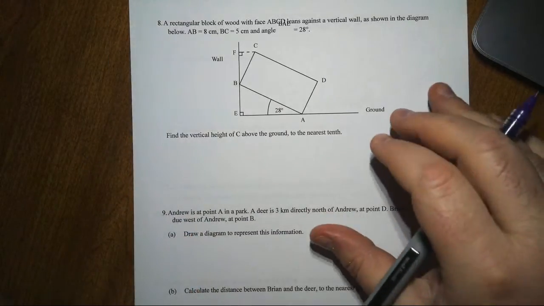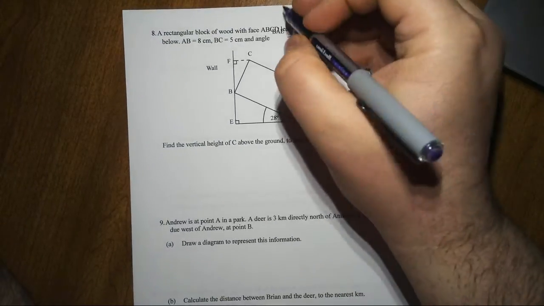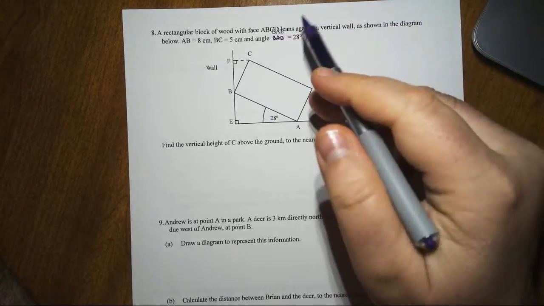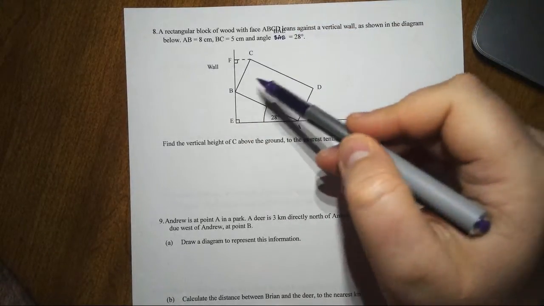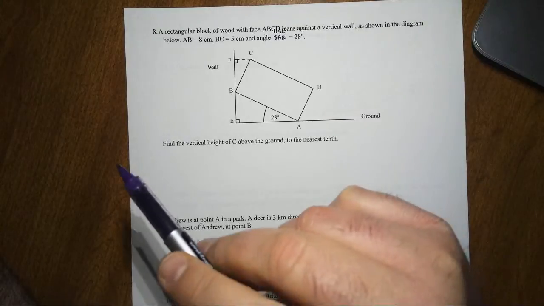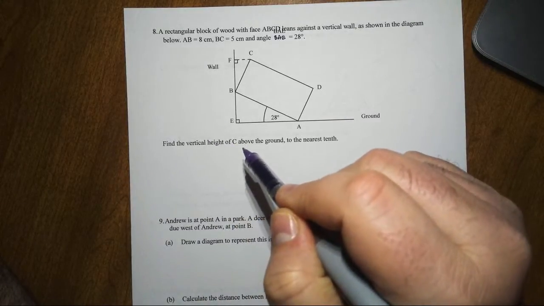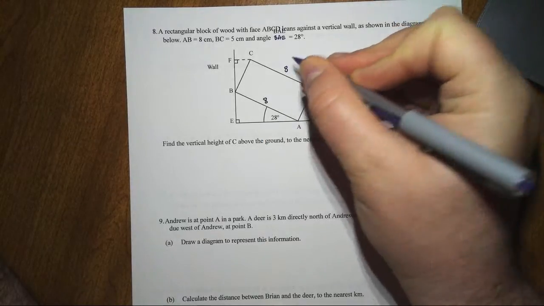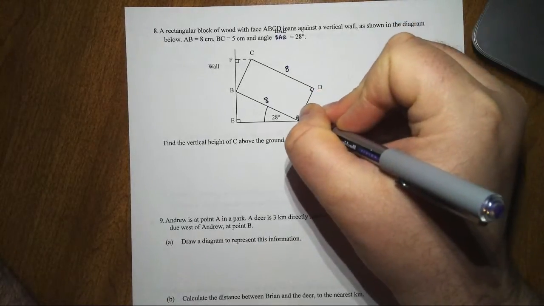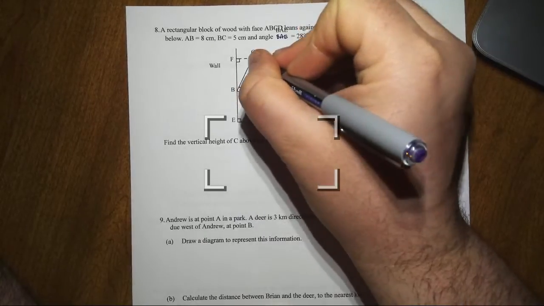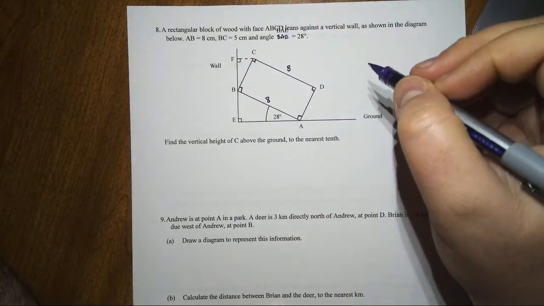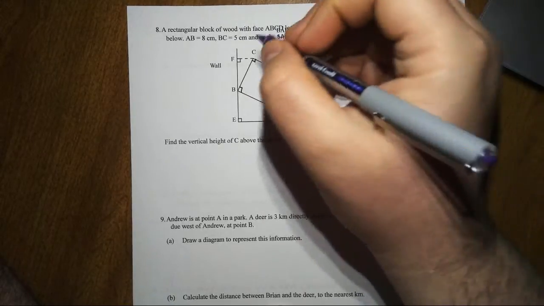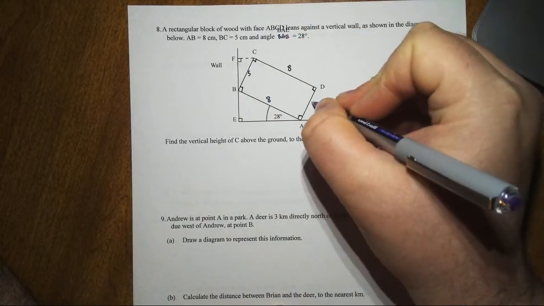Number 8. This is a tough one. Also, this is B, angle BAE. If this drifted up on yours, I apologize. All right, a rectangular block is leaning against a vertical wall as shown below. If AB is 8, okay. Now it's rectangular. That means that this is 8. And it also means that these are 90-degree angles. And that 90-degree angle is going to come into play later on. Okay? All right, it also tells you that BC is 5. So these two pieces are also 5.